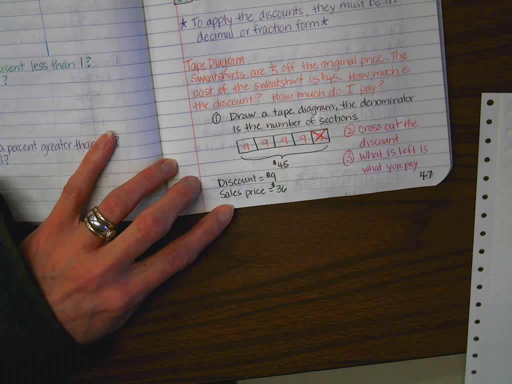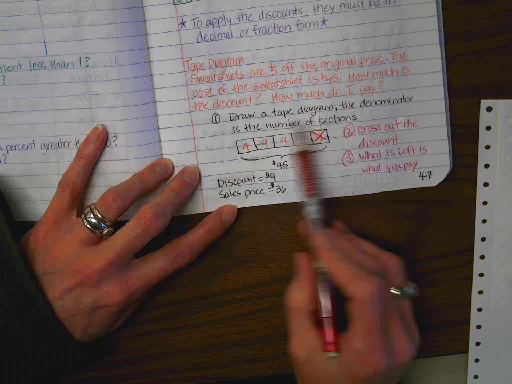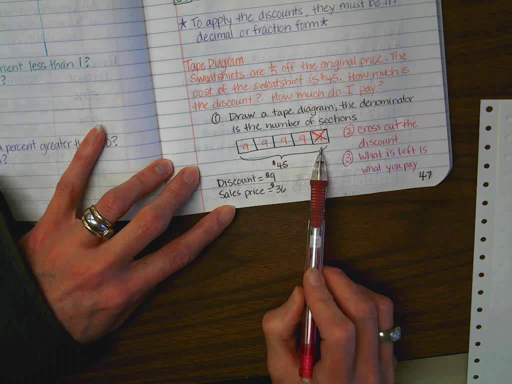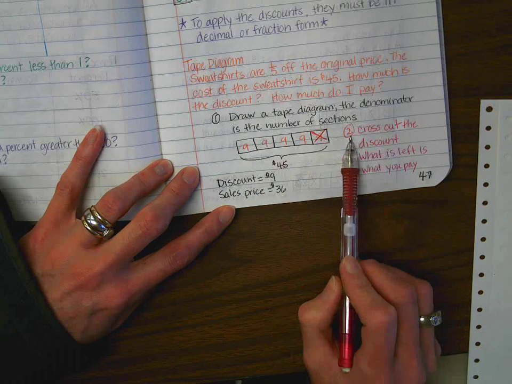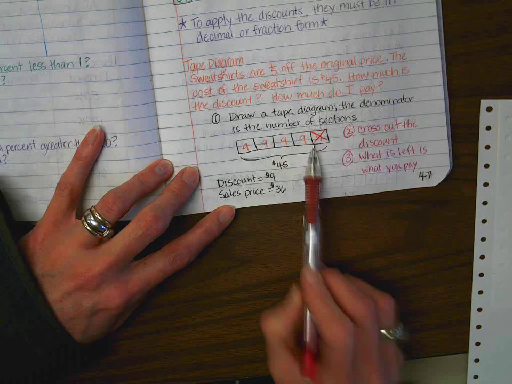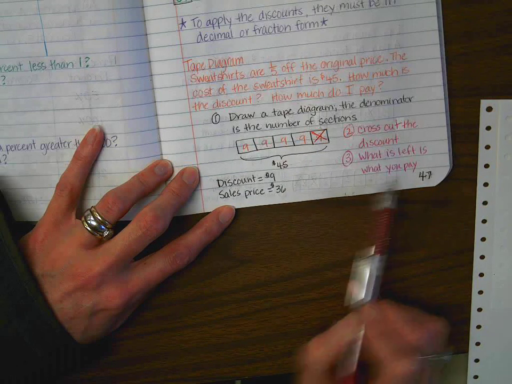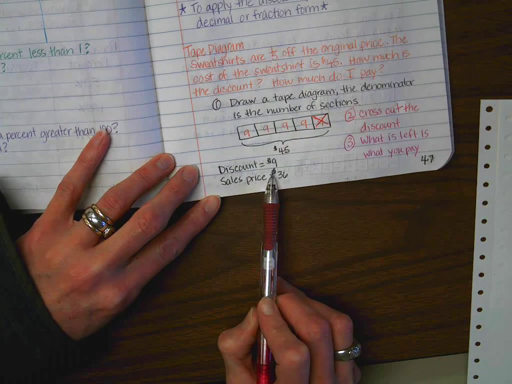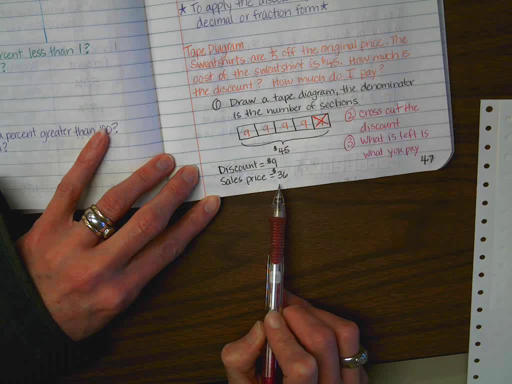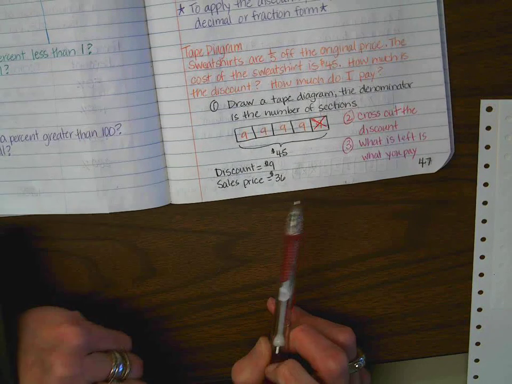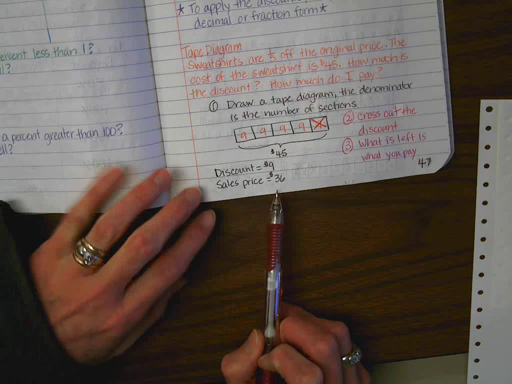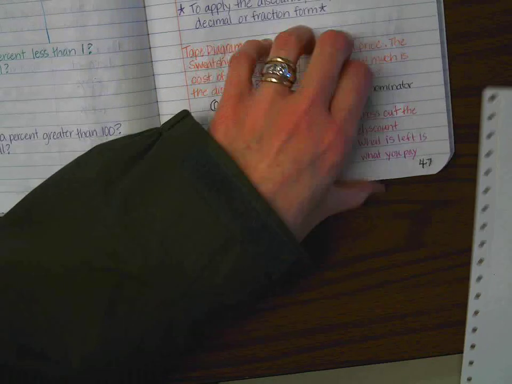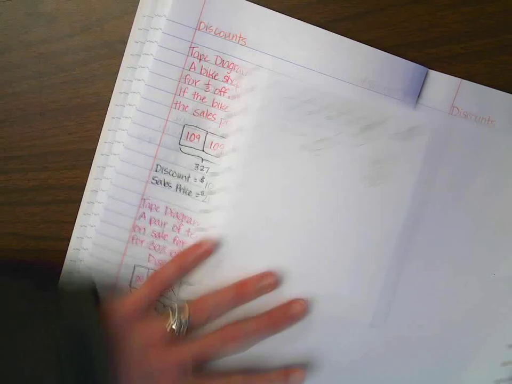Okay? So something that I want you to look at to help us with this: step 1, you're going to draw a tape diagram. The denominator is the number of sections. So again, we drew 5. Then we filled it in with the 9. Step 2 is cross out the discount. So we crossed it out. And then step 3 is what is left is what you pay. So all of these that are still here is what you pay. So the discount ended up being $9 and the sales price is $36. Okay? So that's not bad for a sweatshirt that started out at $45 and now it's $36. Okay? Is this feeling a little bit more comfortable? I hope so. So let's try a couple more problems and see where we can go with that.